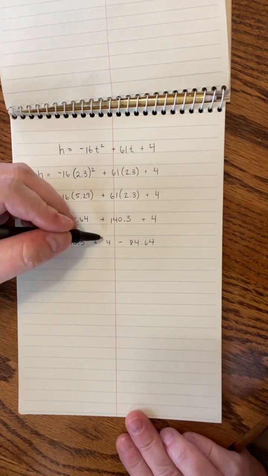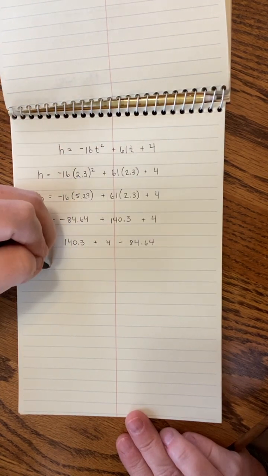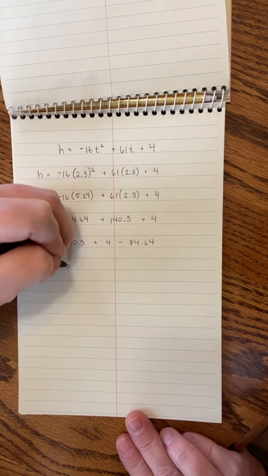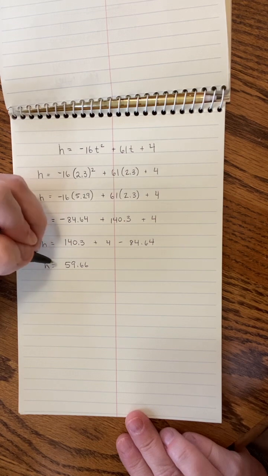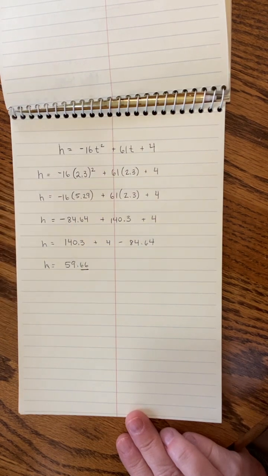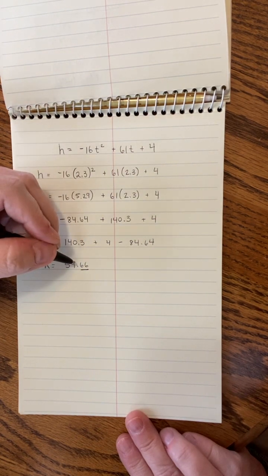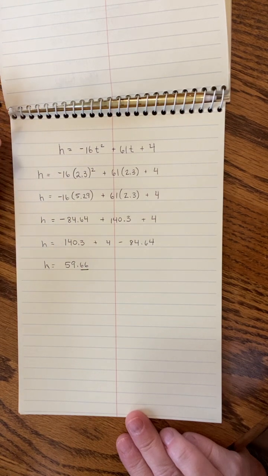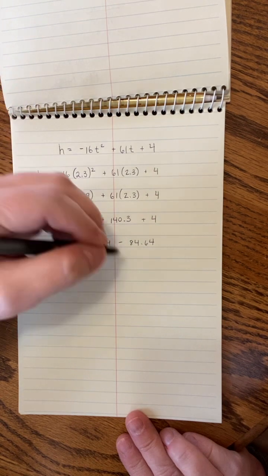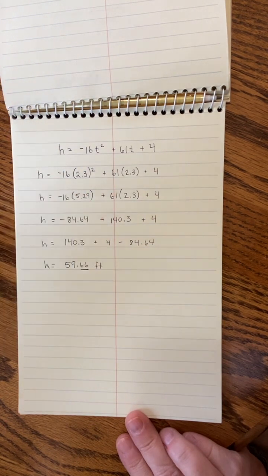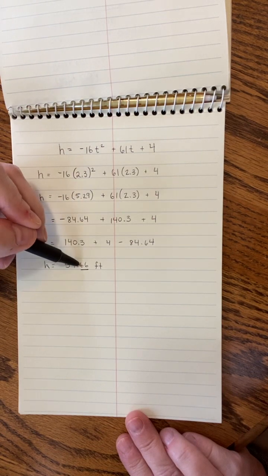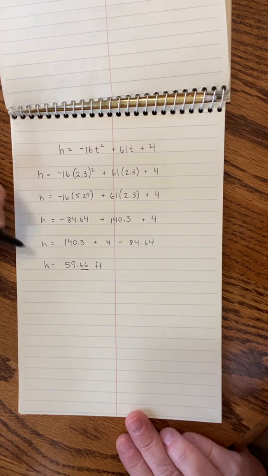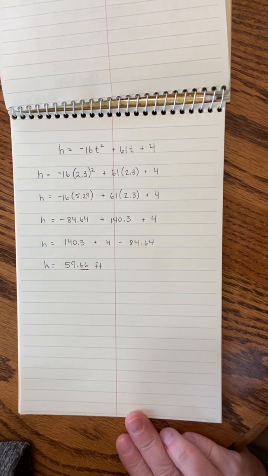If I plug all that into my calculator, I get the height equals 59.66. It asks for the height to 2 decimal places, and the original problem talks about feet. So the answer is, at 2.3 seconds, the item is 59.66 feet in the air. That is problem number 1.